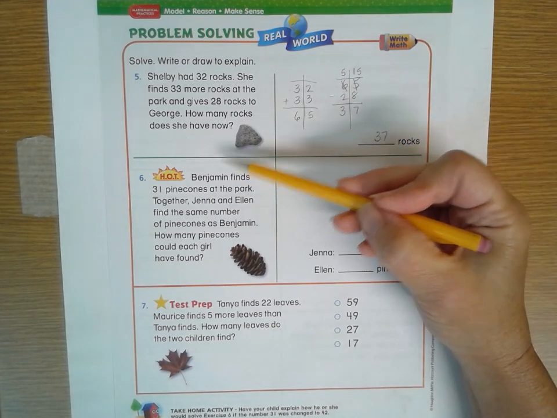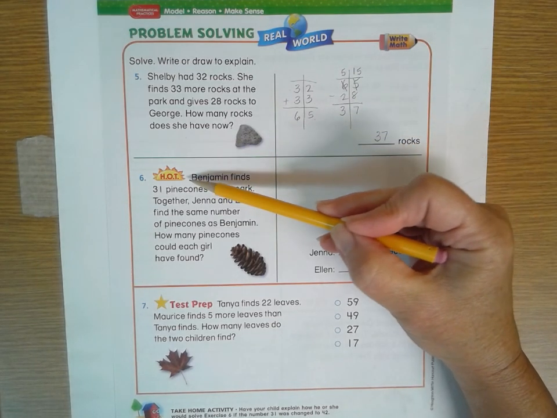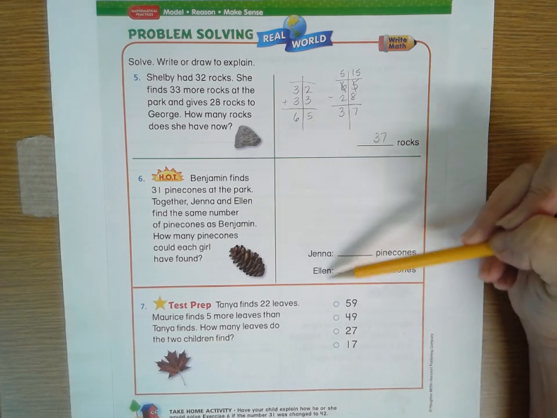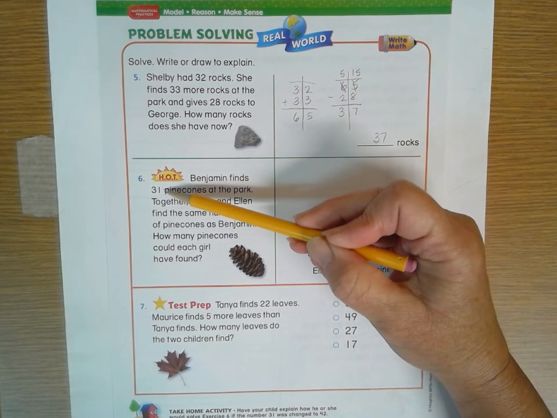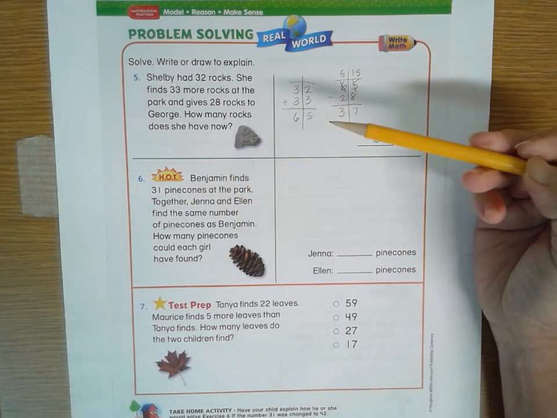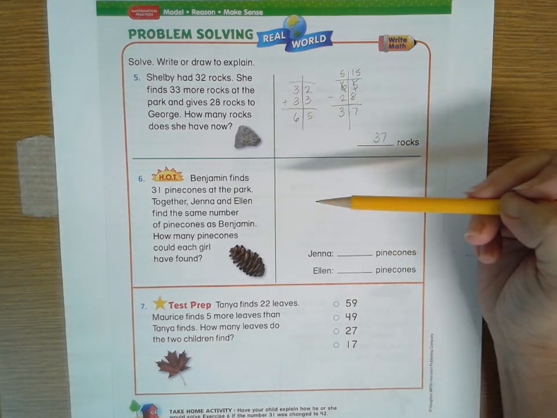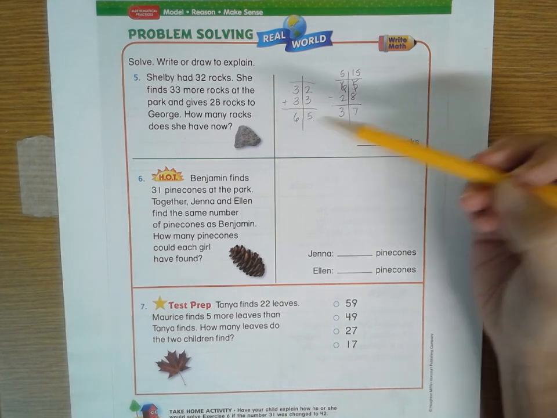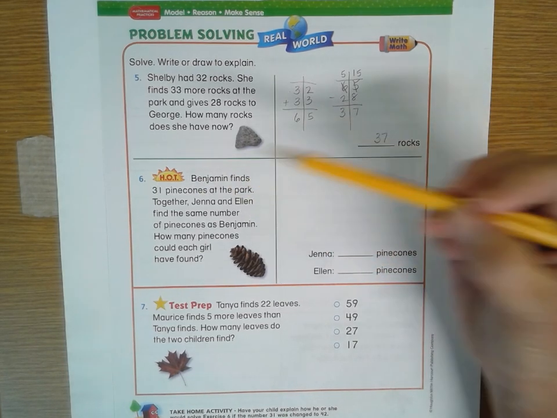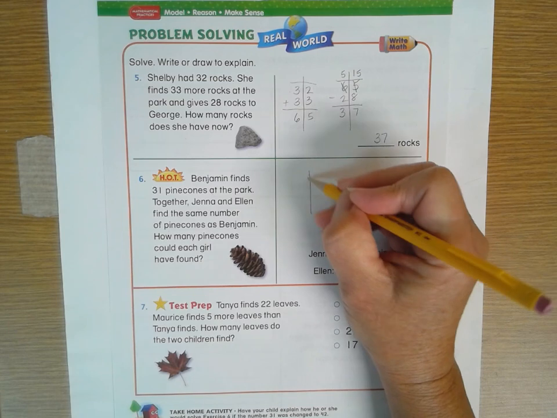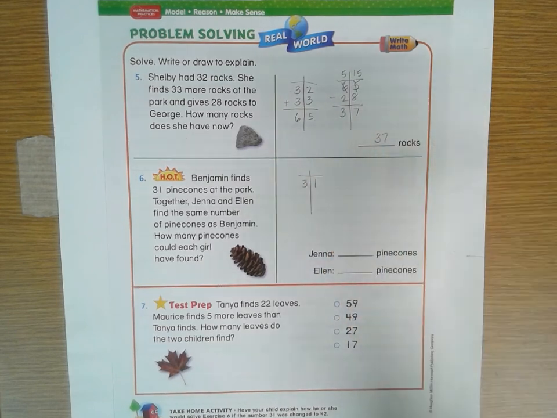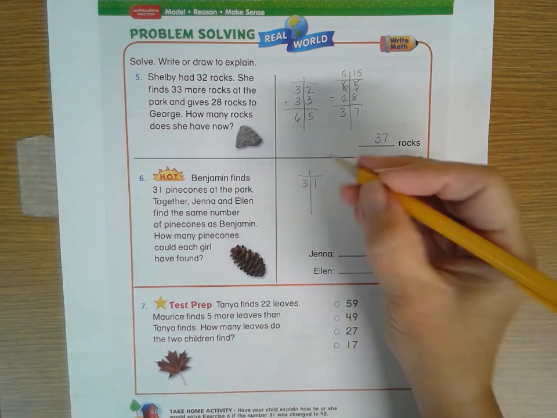But we know that Benjamin finds 31 and Jenna and Ellen together are going to equal the same thing. They are also finding 31 together. They don't each find 31, but their two numbers are going to add up to 31. So to pick a number, let's say we'll start with the 31. That was Benjamin's number. And we're going to pick a number that is smaller than 31. So let's say we pick 18.